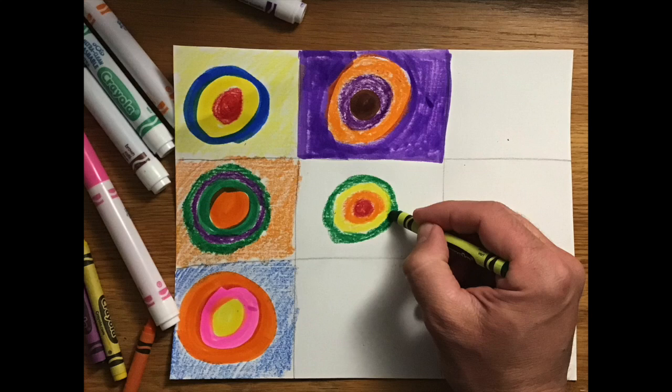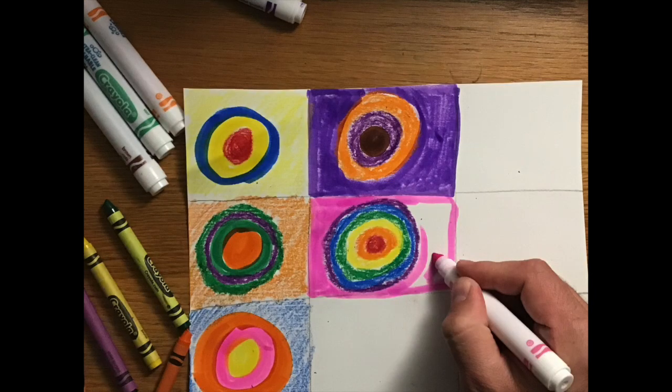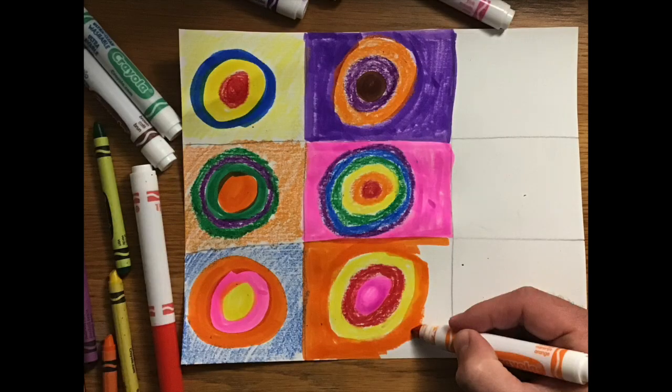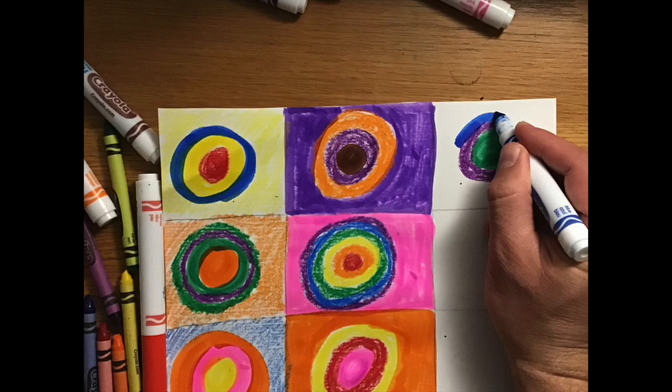That's kind of what Kandinsky was doing with his project, he was using it as a reference for when he did later paintings. He could look at a painting like this and say, oh, these colors look really good together. Maybe I'll use those in this part of my painting. So it's really just an experimentation and seeing how the colors look.